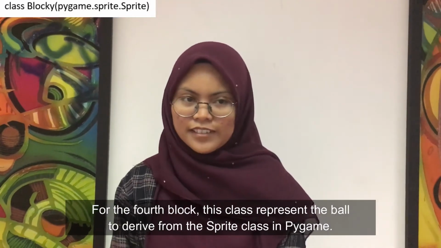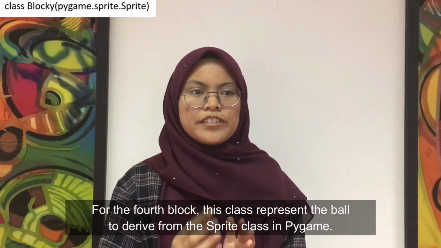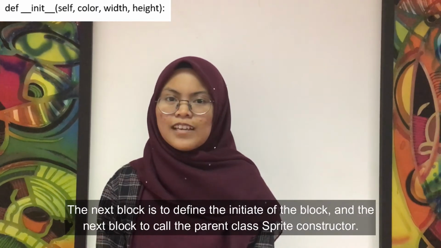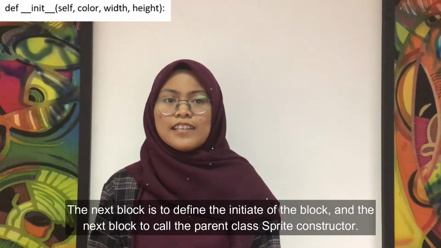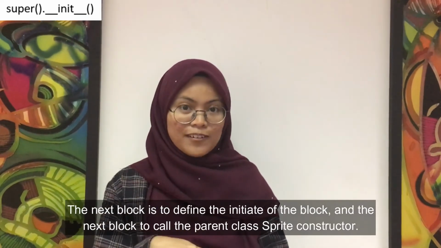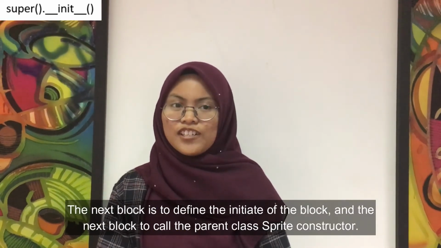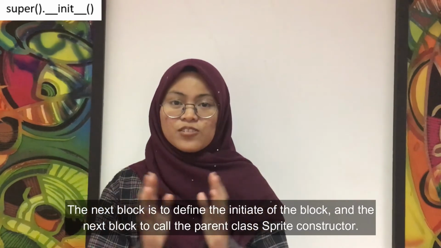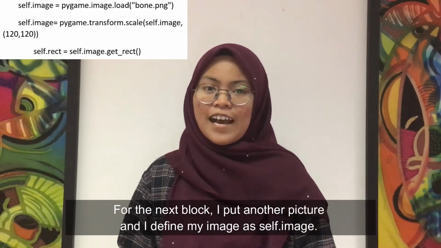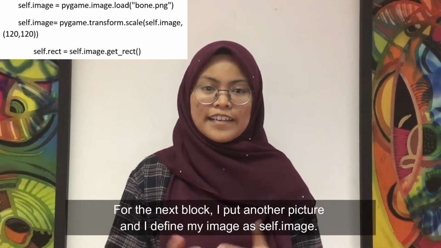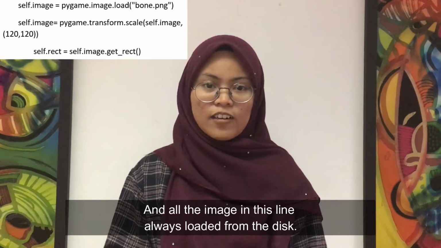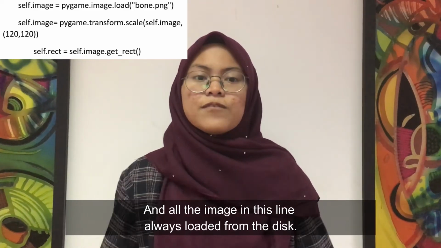For the fourth block, this class represents the ball to derive from the sprite class in PyGame. The next block is to define the initiate of the block, and the next box to call the parent class sprite constructor. For the next block, I put another picture and I define my image as self.image, and all the image in this line always loaded from the disk.